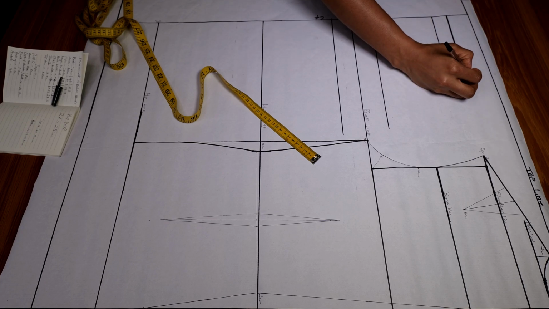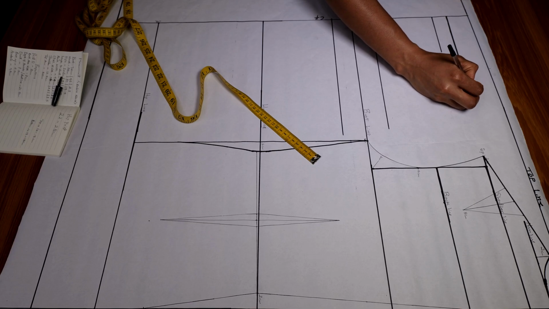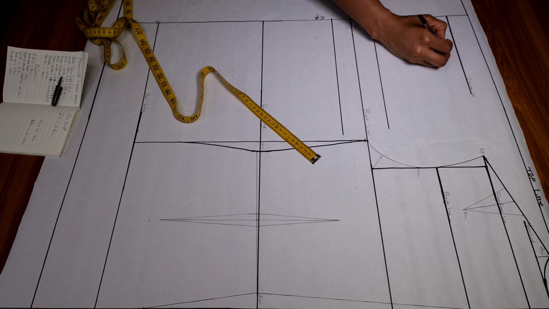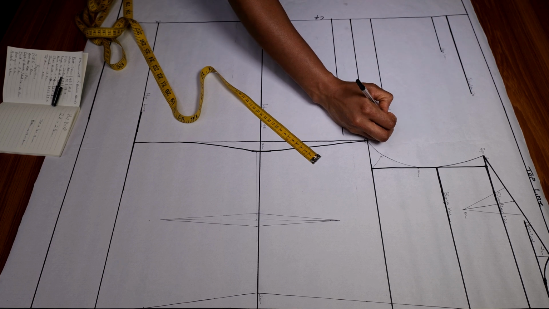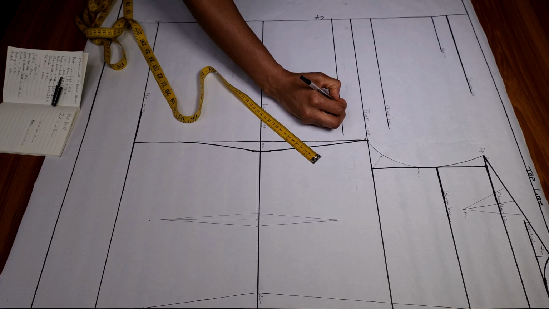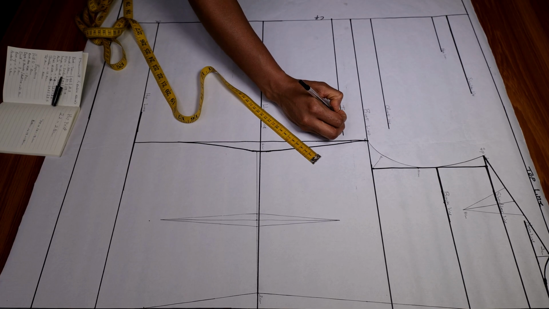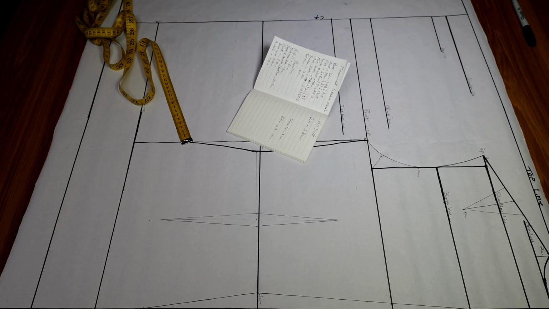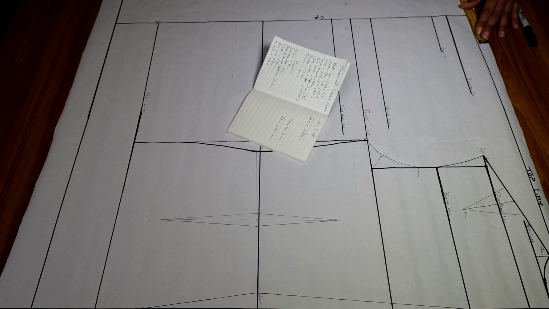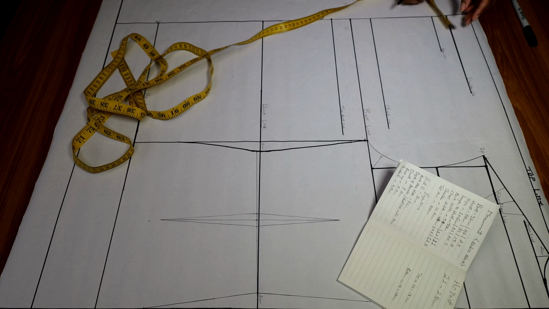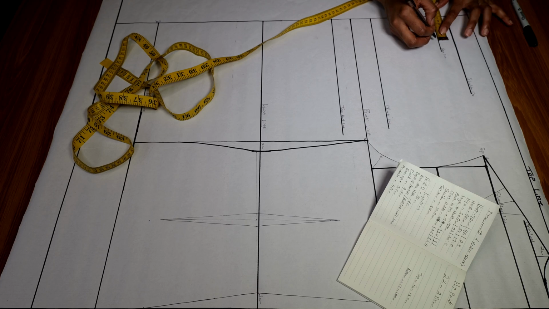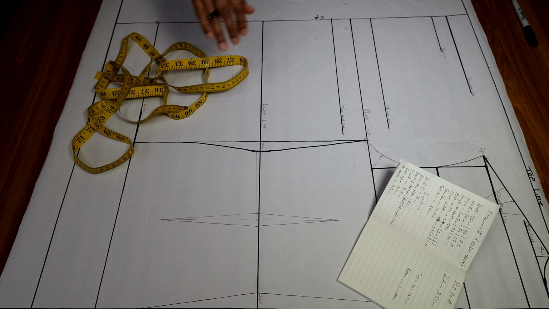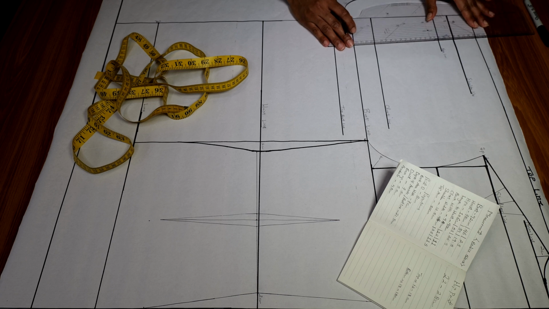I'm going to label the following as shoulder line, neckline, and chest line. This is our true bust line. So on the top line, we're going to be marking 7 centimeters. That will be our neck width, just like we did on the back. Also on our neckline point, we're going to be marking 7 centimeters. Use our ruler and connect the top end and neckline.